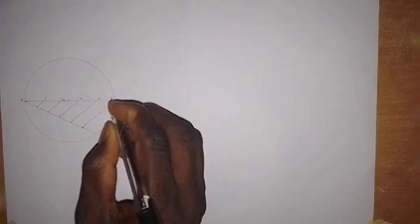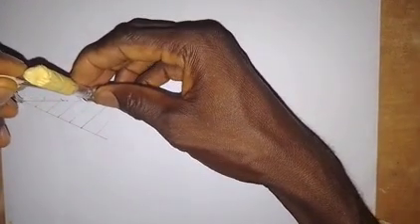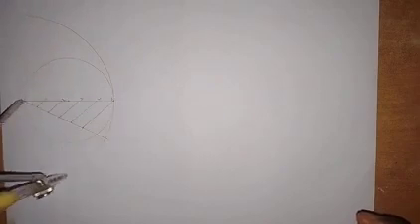Alright, if I number these points, this is point 0, this is point 1, this is point 2, this is point 3, this is point 4, and this is point 5 here. As I said, we are constructing a pentagon, that is a 5-sided polygon. So what we need to do next is to put the point of our compass at point 0, and extend to point 5 on the line. So we draw an arc from here to here, and we also draw it down from here too.